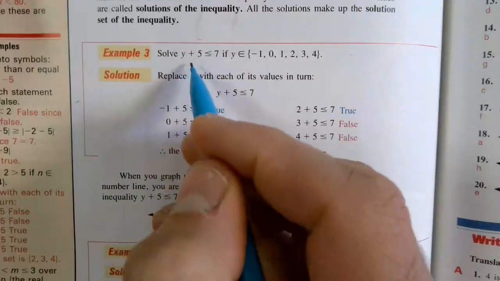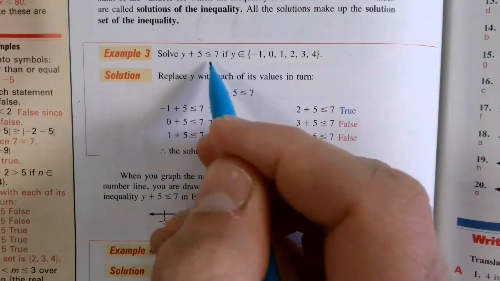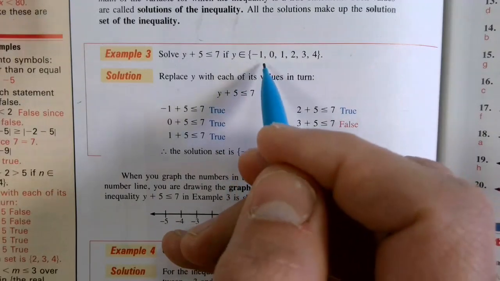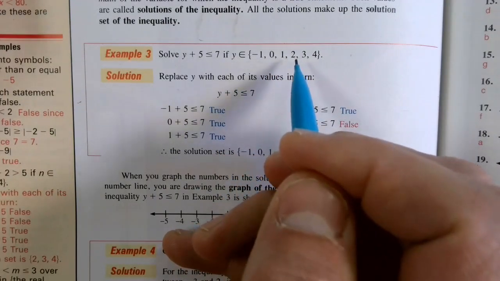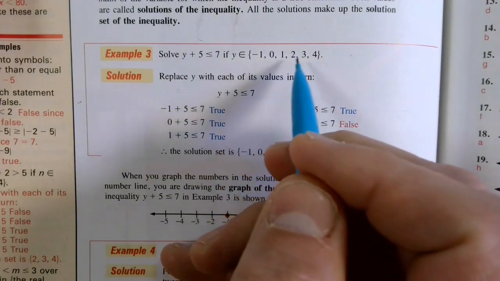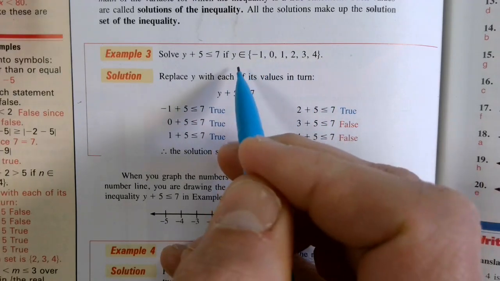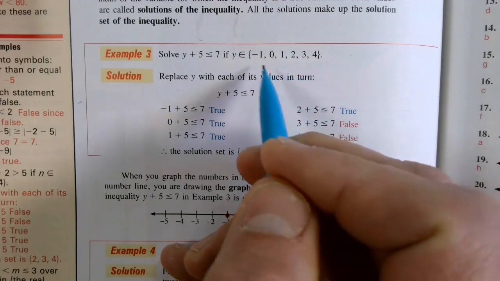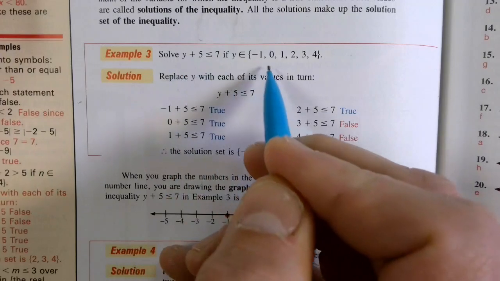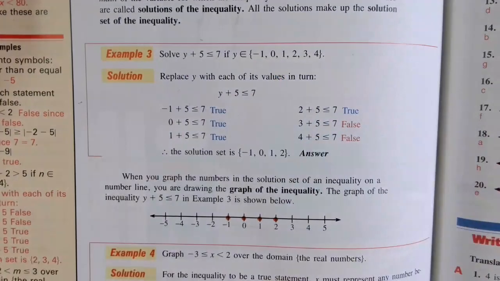Solve y plus 5 is less than or equal to 7 if the domain for y is negative 1, 0, 1, 2, 3, or 4. So these are the possibilities for y. This is the domain of the variable. So what we're going to do is plug each of these in for y and see which of them give us the answer.